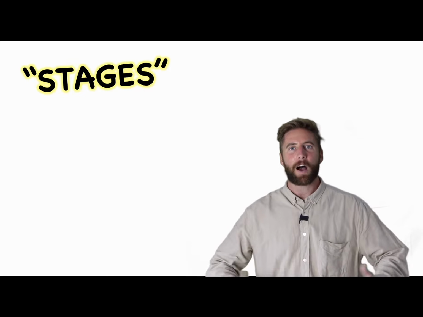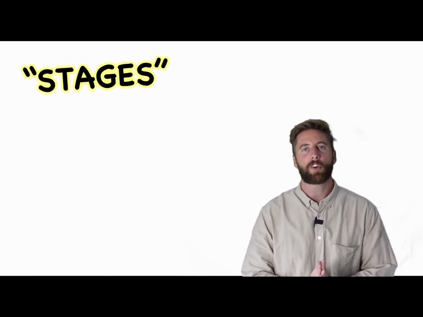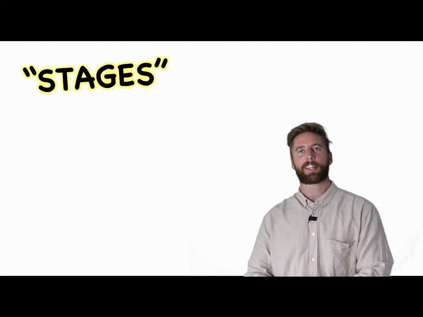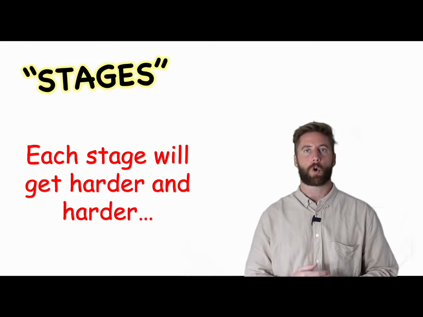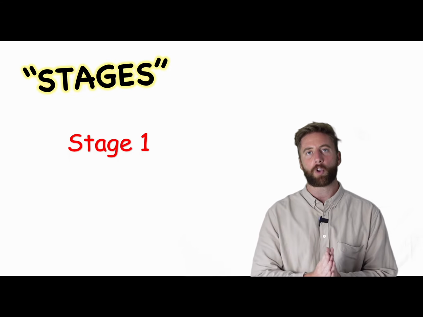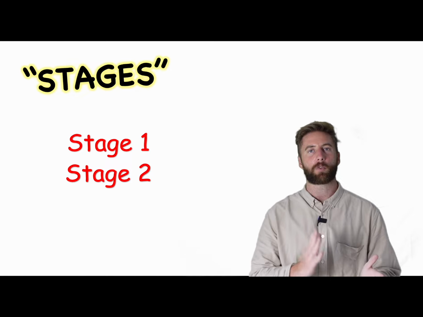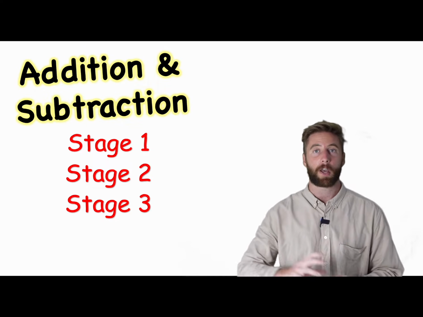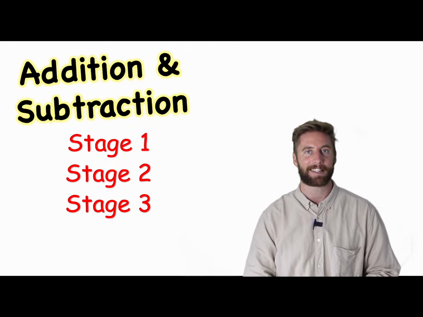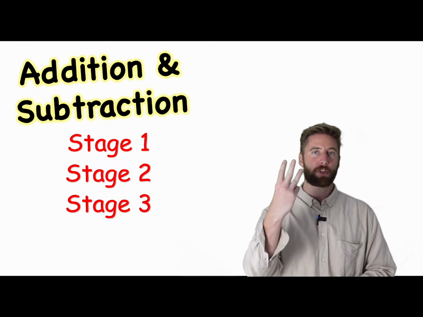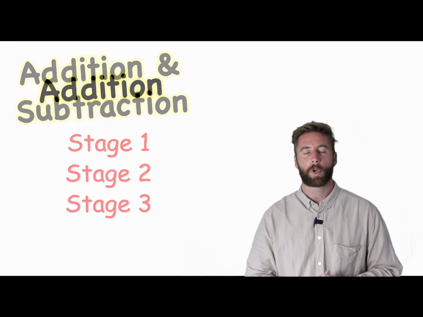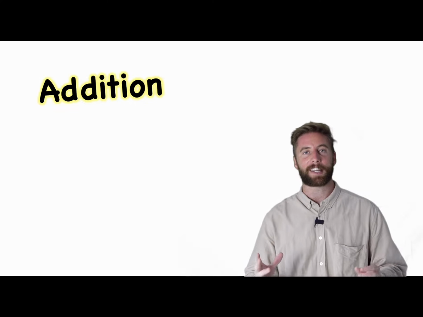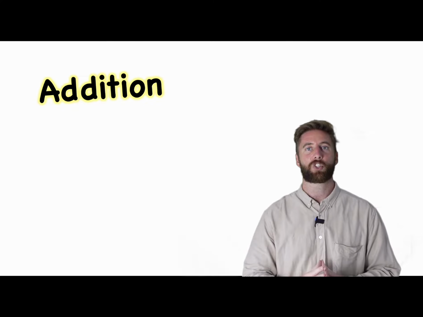Now we're going to approach these lessons with looking at different stages. The stages correspond to the difficulty level of the question. So obviously we're going to start with stage 1, and most times we're going to have stage 1, 2, 3 or 4, but sometimes we might even have further than that in later lessons to come. But today we're going to focus on 3 stages for addition and 3 stages for subtraction. We're going to look at addition first of all today, so let's waste no more time and let's jump straight in to stage 1, addition.